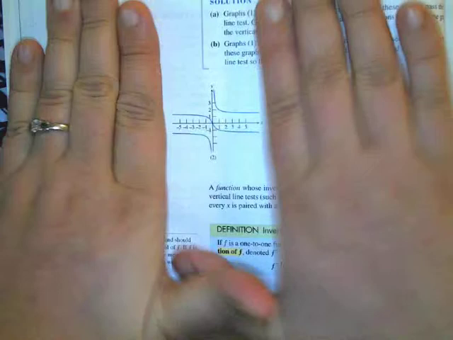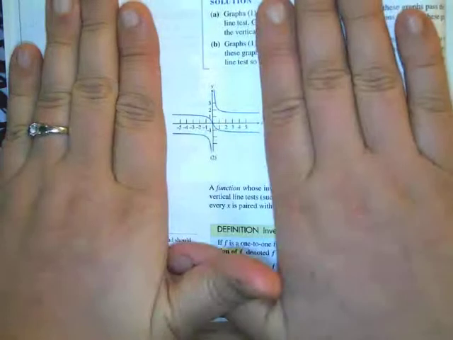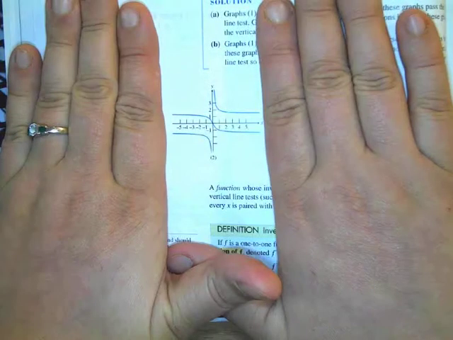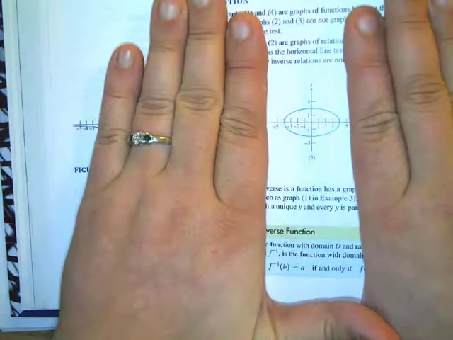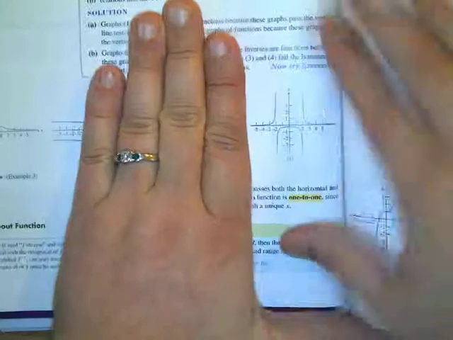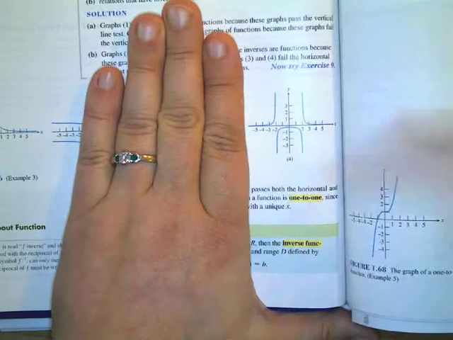So let's look at this one. Is this a function? No. Would the inverse be a function? Yes. Is that a function? No. Would the inverse be a function? Is this a function? Would the inverse be a function? No. Good. Good. Not gonna happen. I agree.